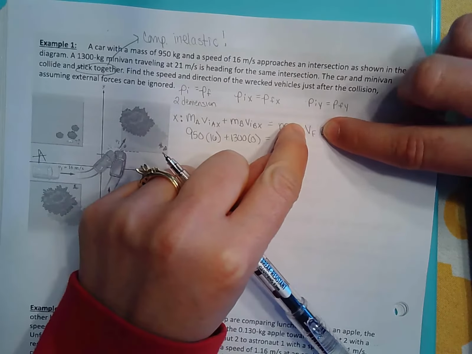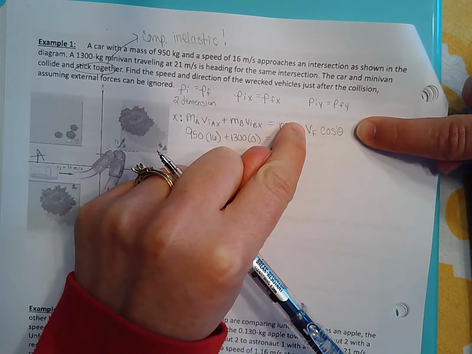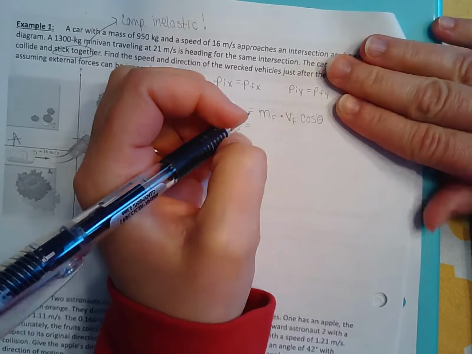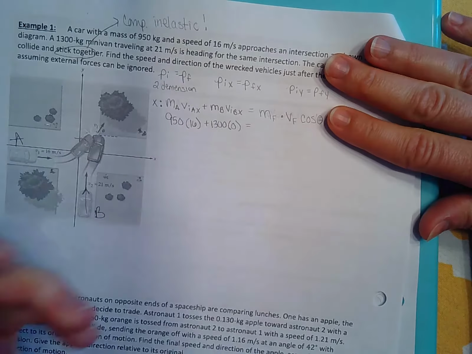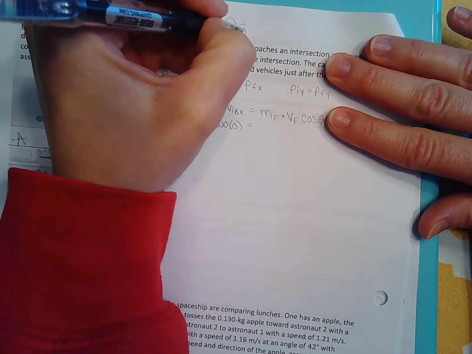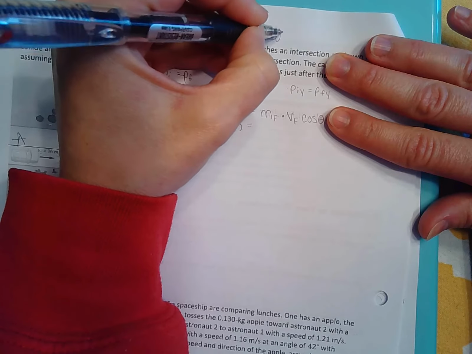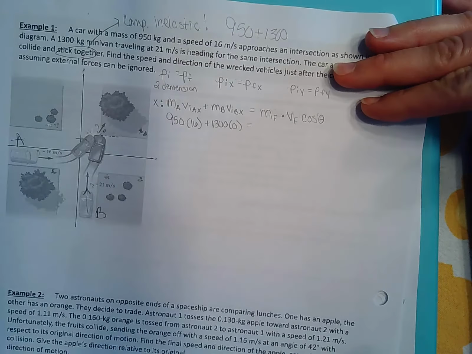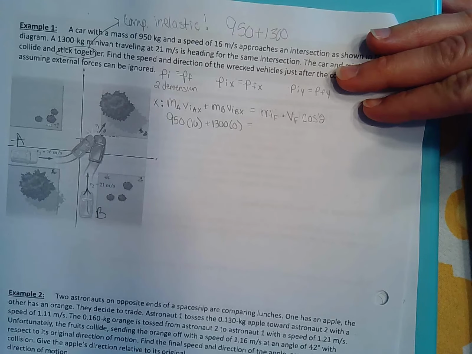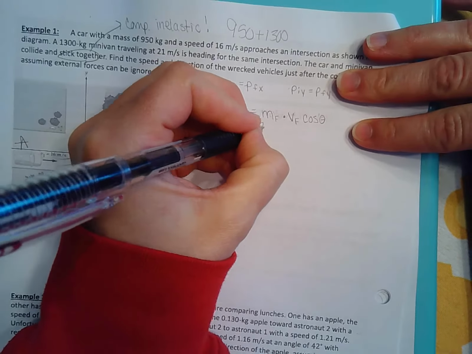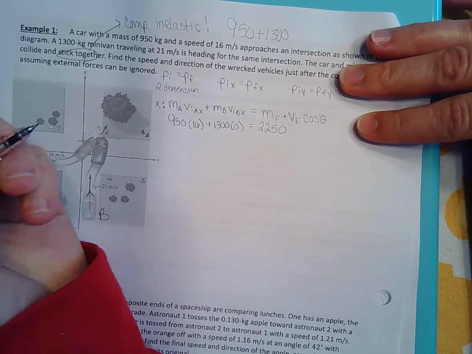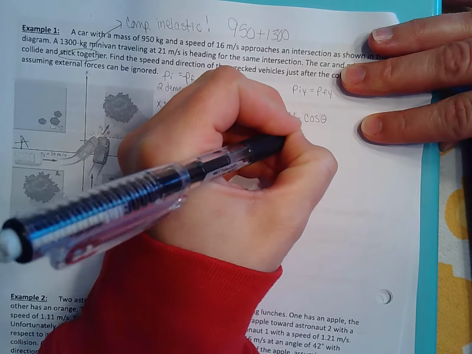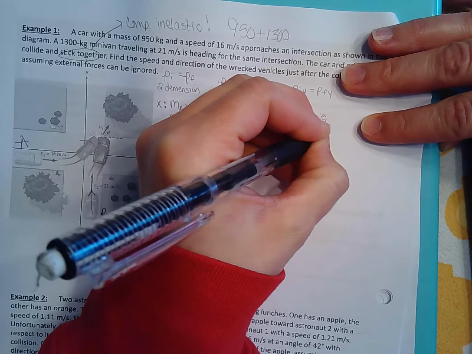Because this is the diagonal, by putting cosine of my angle, I've now changed it to my x direction. So the final mass is going to be 950 plus 1,300, which is 2,250 for your final mass because they stuck together, times the final velocity times the cosine of my angle.